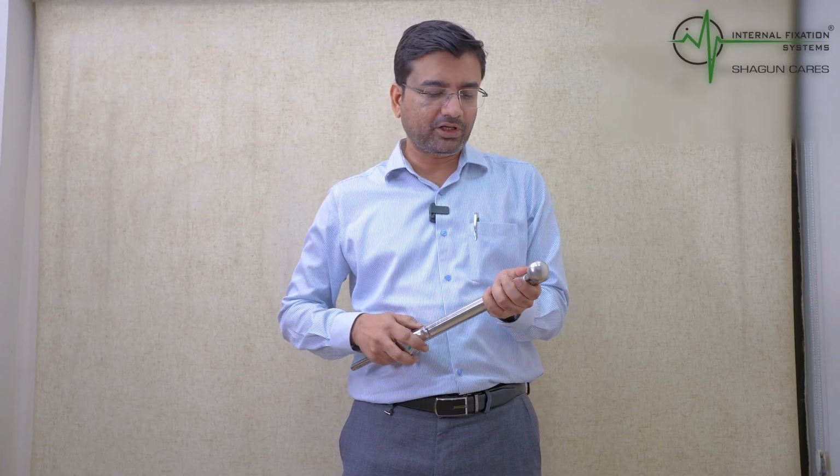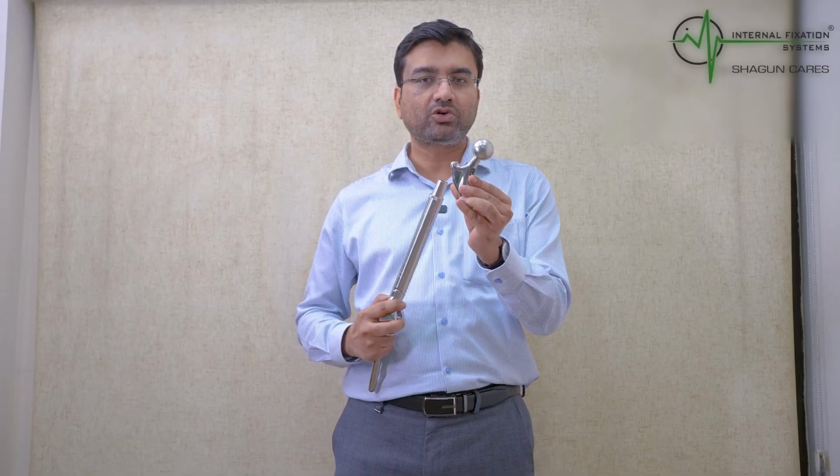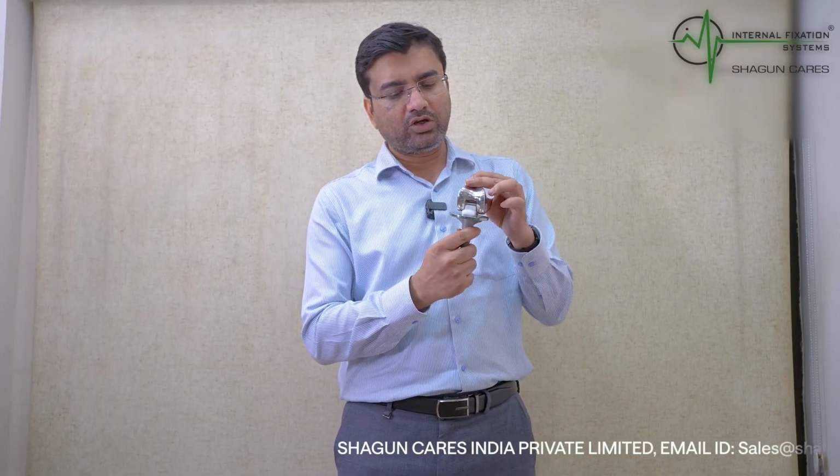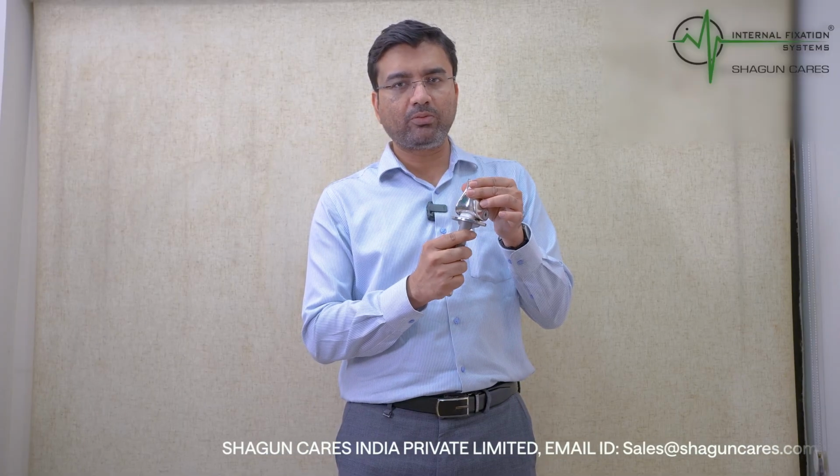So let's start from the upper part. So this is your trochanteric component. This is your spacer in between. Whatever length you want to make it, you can extend, you can shorten. And then this is your knee components, individual knee components. These are the individual components.